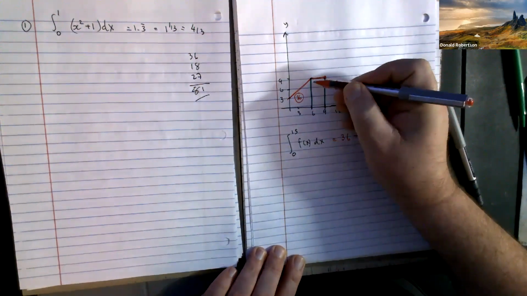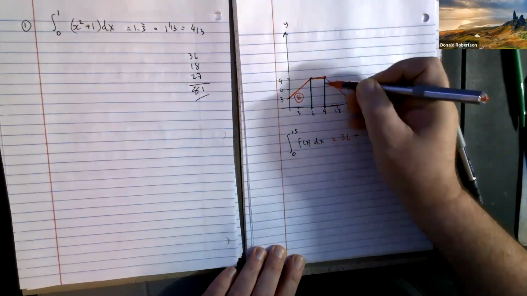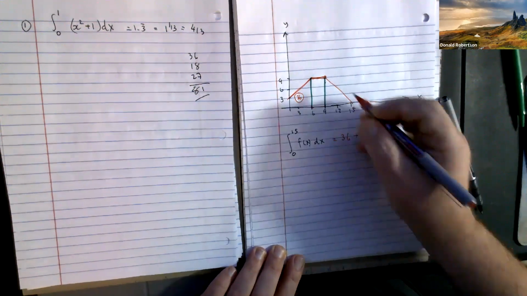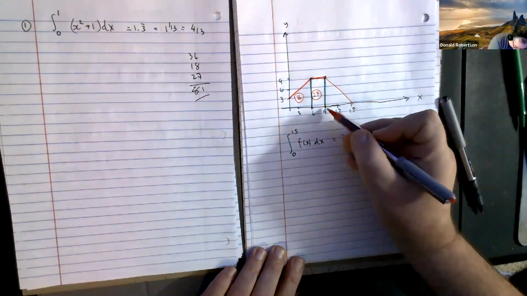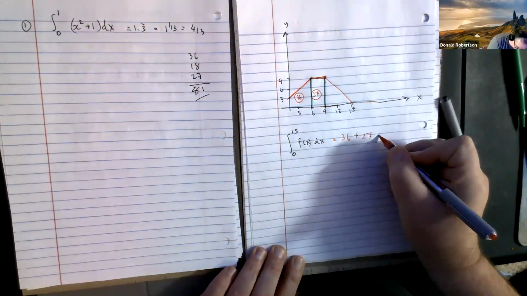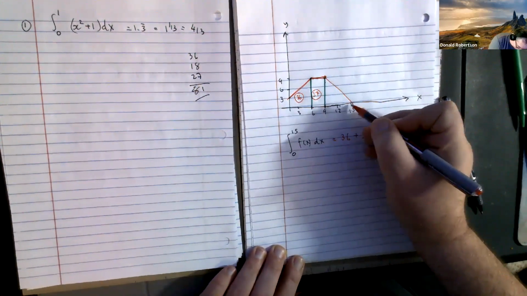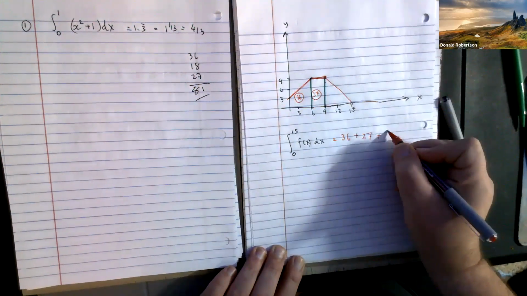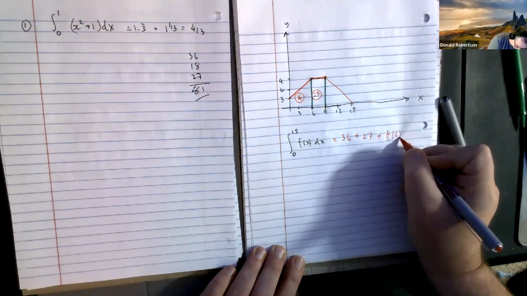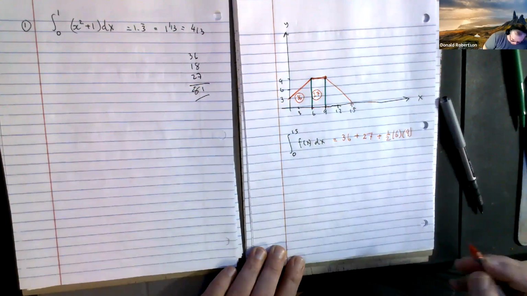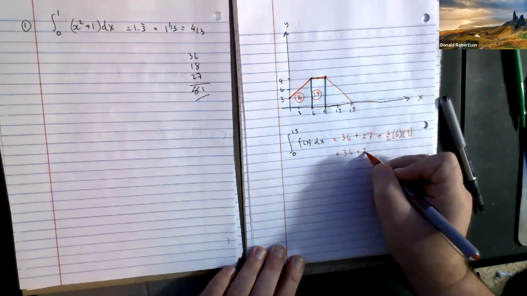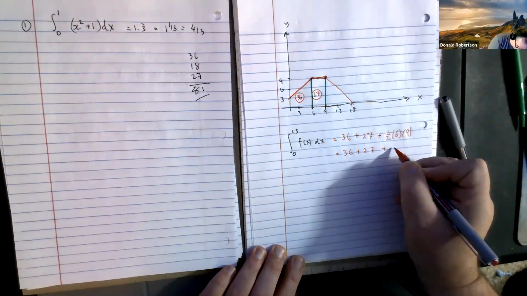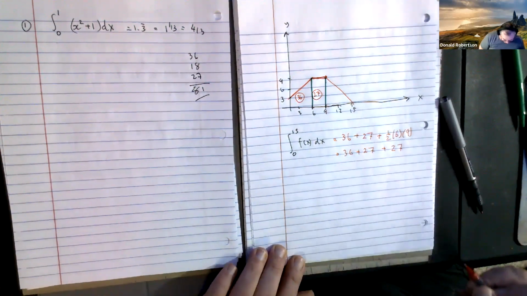Plus, this piece here in the middle is 3 times 9, which is 27. I couldn't have screwed that up. And this guy here is a triangle. And its base is 6, and its height is 9. So it's 1/2 times 6 times 9. So that's going to be 36, 27, and then 27 again.